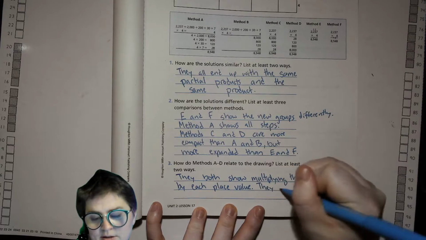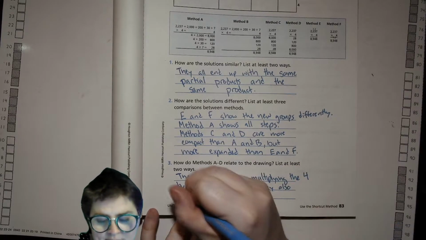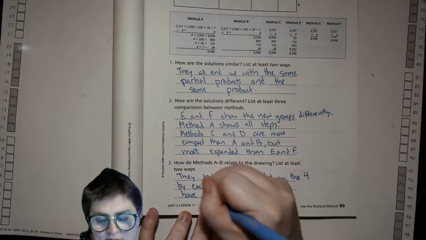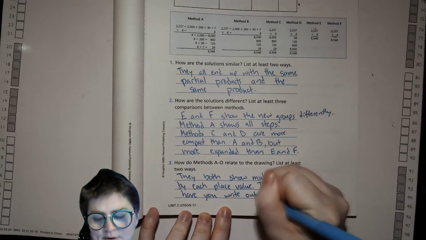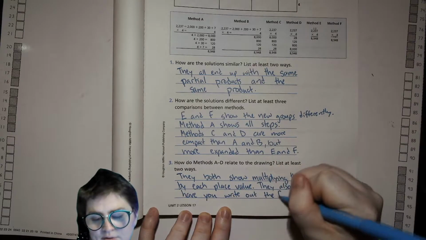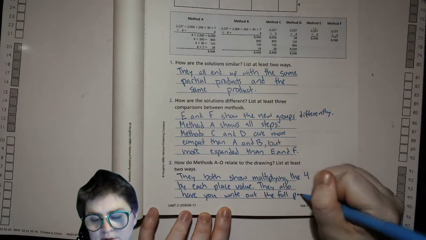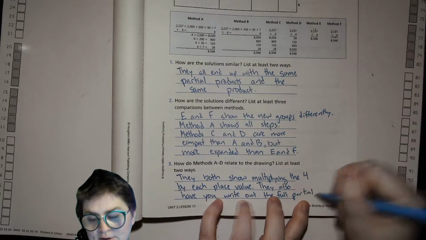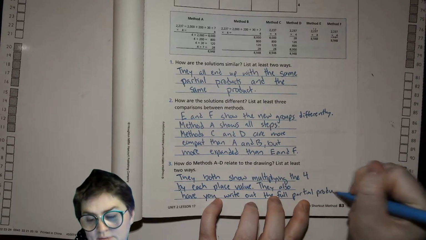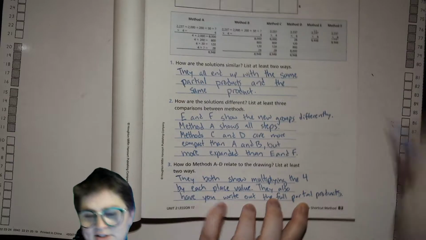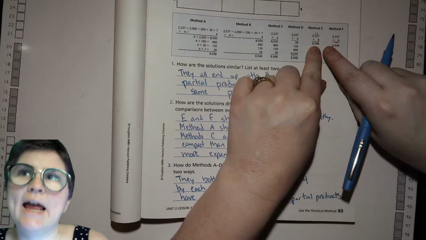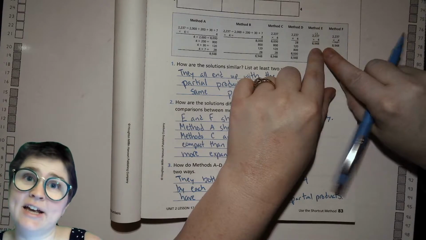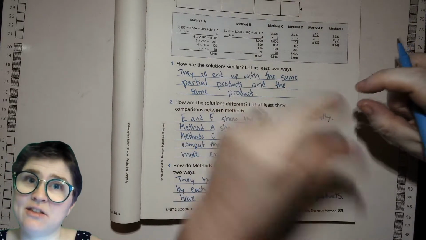They also have you write out the full partial products. And that's a little different than these ones because you're not writing 120 and the 20 from 28. You're just sort of smushing those together, right?